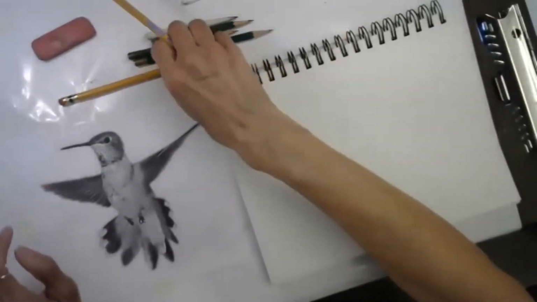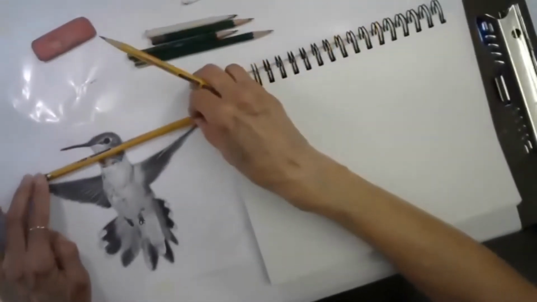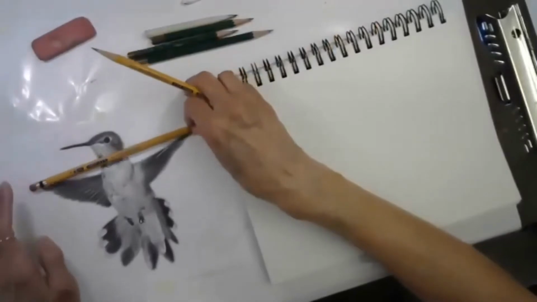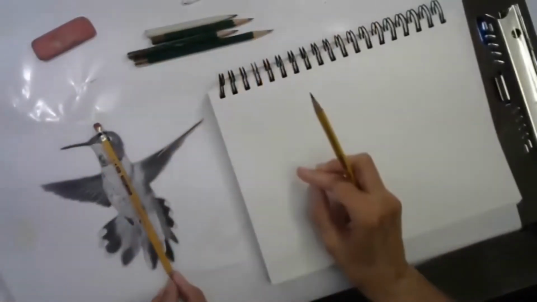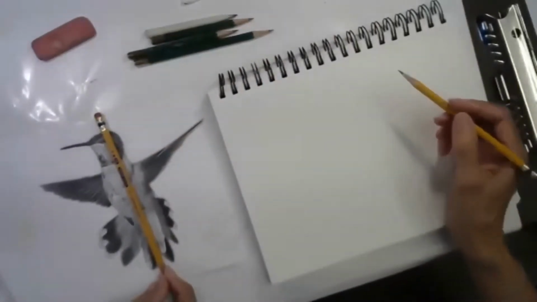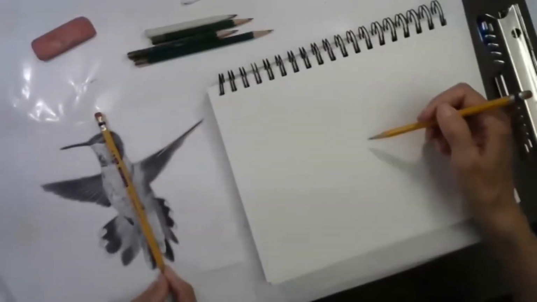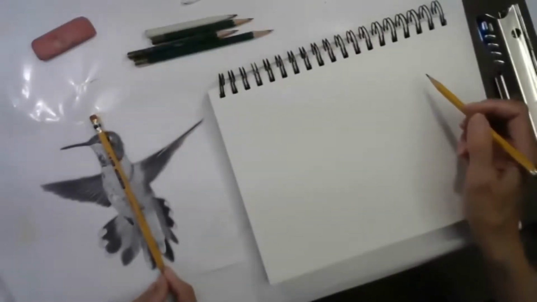If you measure it comparatively, checking it against the body of the bird, you'll see that actually the wingspan is longer than the body of the bird. And that's important because if you start out drawing the body of the bird, you're going to end up short and you're not going to have room for the wings.